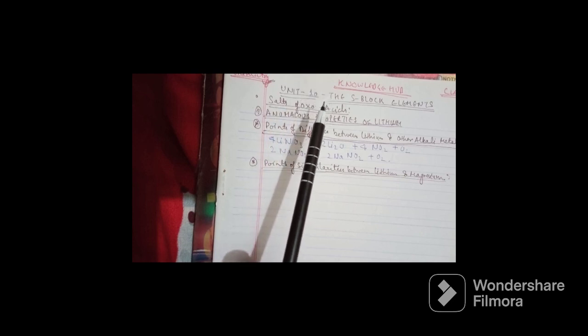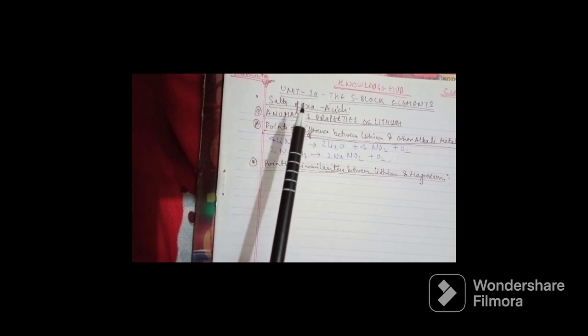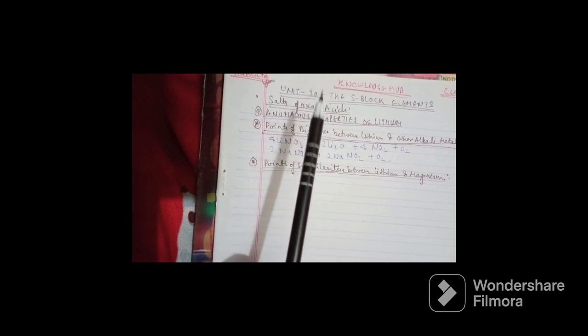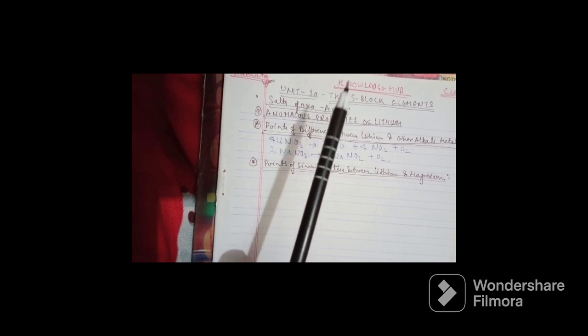Both form nitrides, Li3N and Mg3N2, by direct combination with nitrogen. The oxides Li2O and MgO do not combine with excess oxygen to give any superoxide. The carbonates of lithium and magnesium decompose easily on heating to form the oxide and CO2.